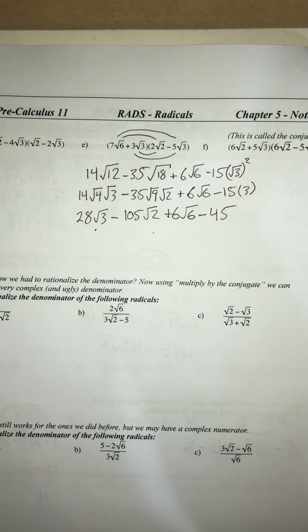So that is all you're going to be doing with these ones. Again, just multiplying them out. This time I'll actually stop it.